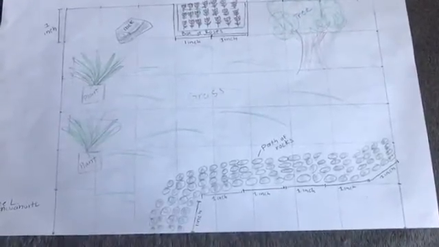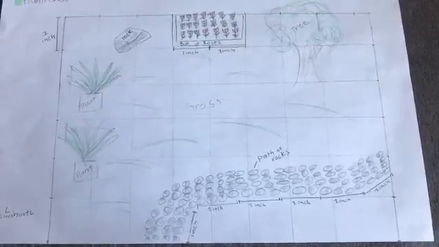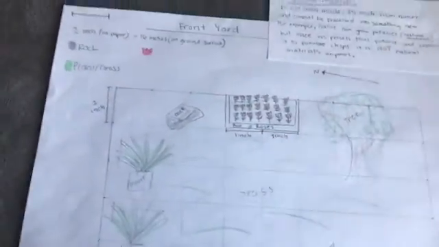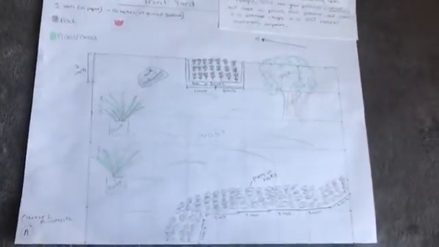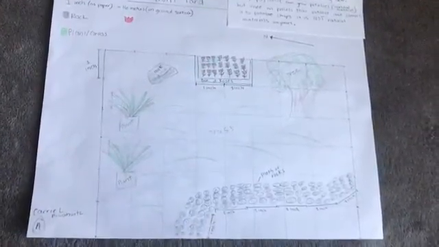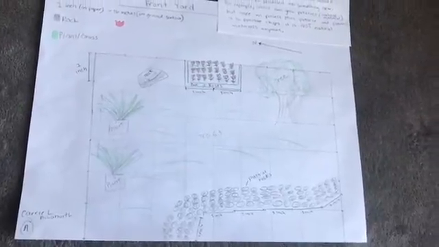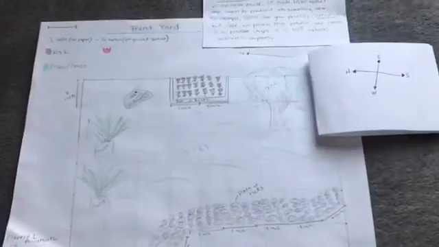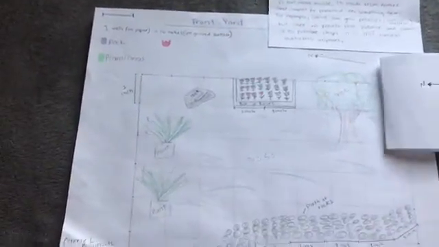With this information, I decided to draw vertical and horizontal lines in my drawing to represent every 1 inch. And for my symbols, I decided to use colors. I used gray to represent rocks, green to represent plants and grass, and red just represents the flowers that I have in my front yard. Also, I know I didn't put my complete compass there, but I did put it on a separate piece of paper so you can get an idea of how it actually looks.